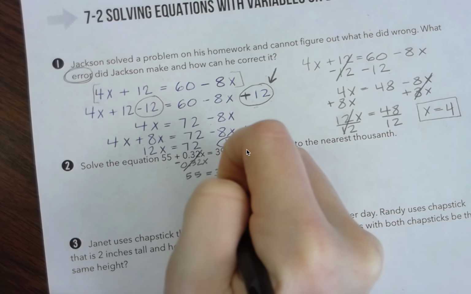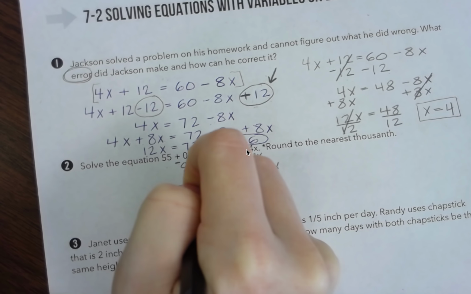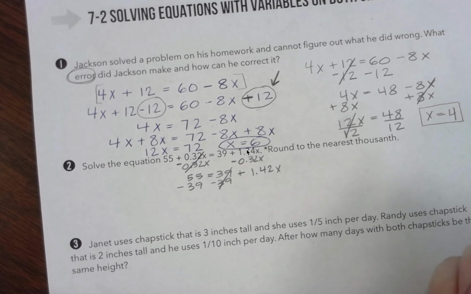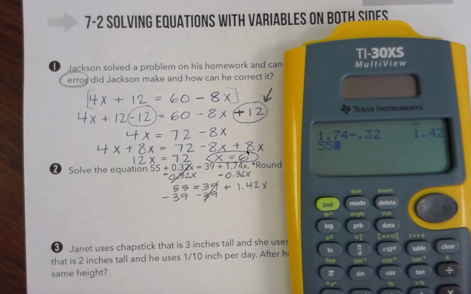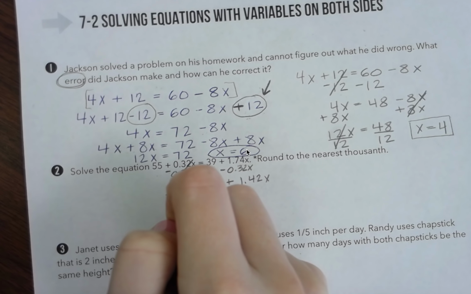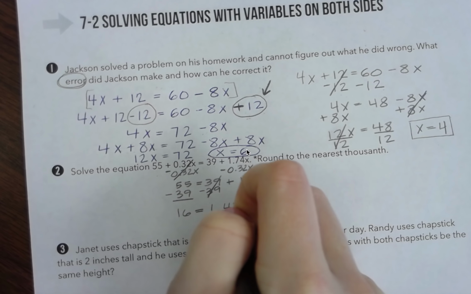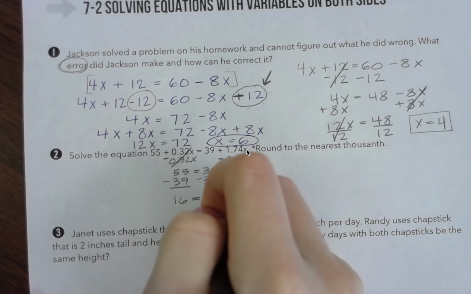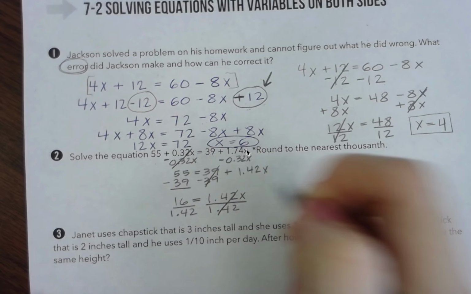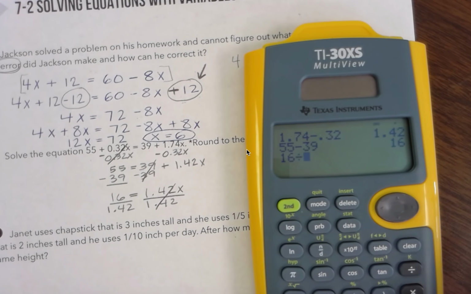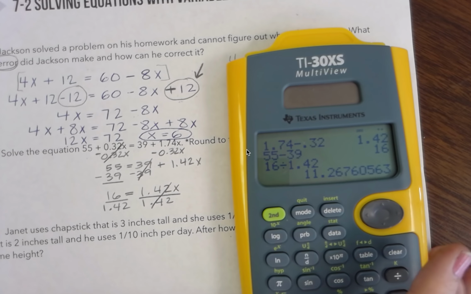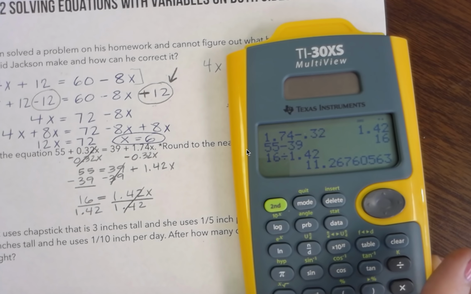1.42x. Now I'm going to subtract my 39 from both sides because my goal is to get that x by itself, right? So I need to move this constant to the other side. Whenever I do 55 minus 39, I get 16. 1.42x. So now my last step, just a one-step equation, 1.42. I'm going to divide by that on both sides. And so 16 divided by 1.42, and I get this long number here, right? So what I'm going to do is, like I said, round to the nearest thousandth.